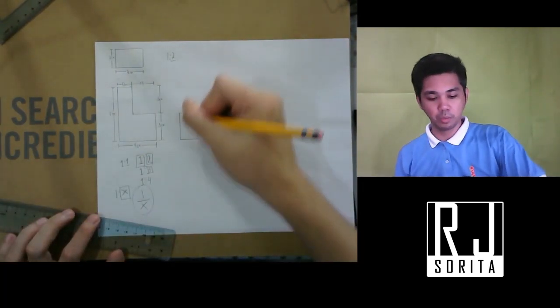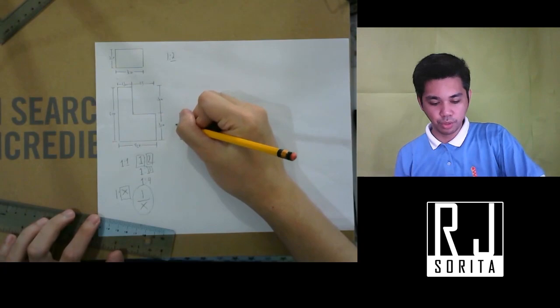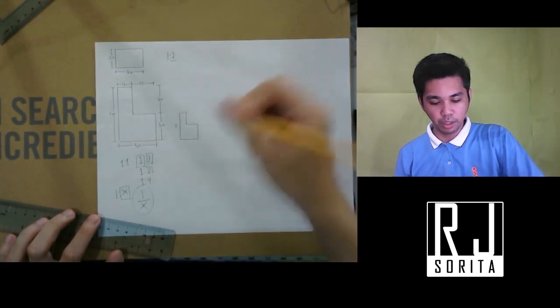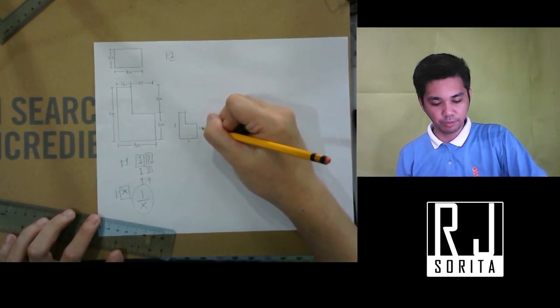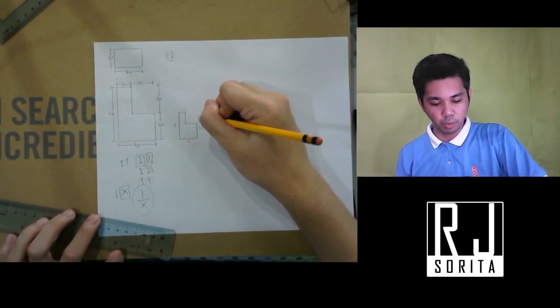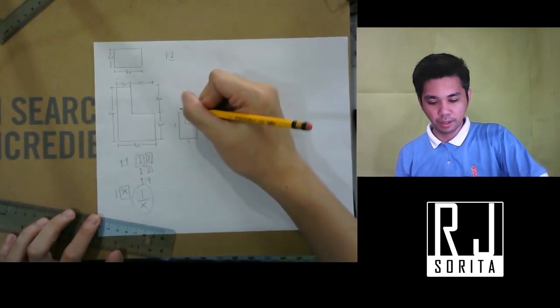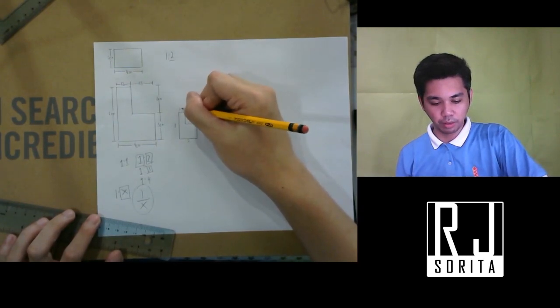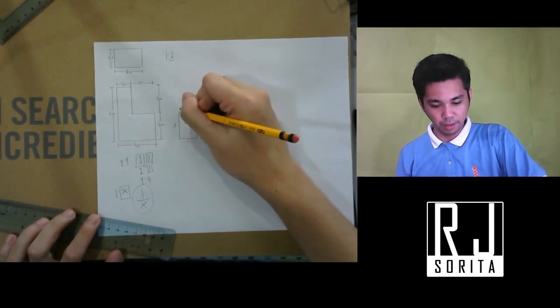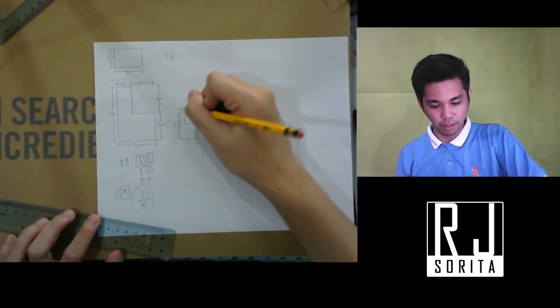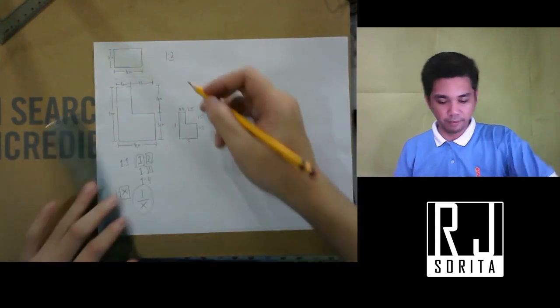So again, we will write the dimensions. This one is 3, this one is 2, this one is 1.5, another 1.5, and then 1.25, and then 0.75.